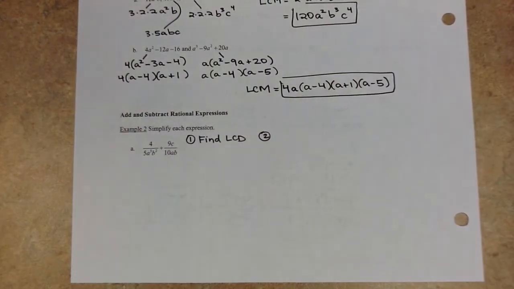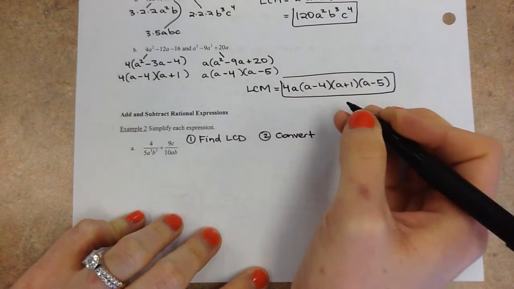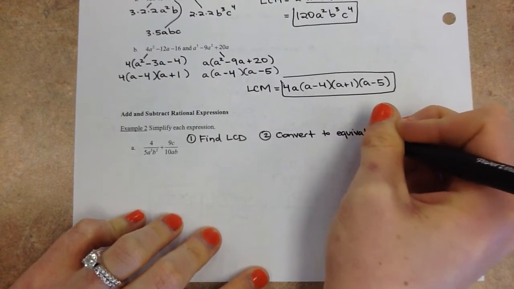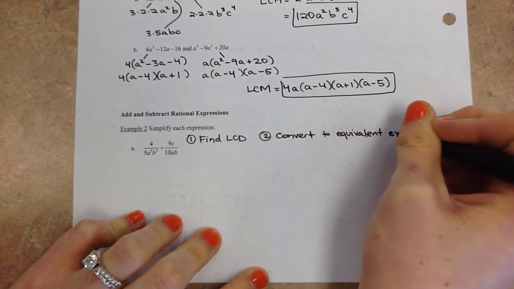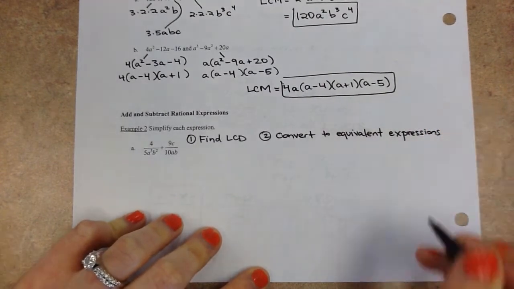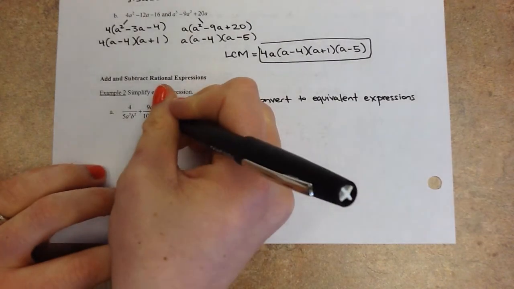Okay, once we do that, step 2 is we are going to convert each fraction to equivalent expressions. That's going to sound really weird. I'll explain it. So an equivalent expression is a fraction that's the same, like 1/2 or 2/4 or 3/6. Those are all equivalent expressions. We just need it to have the correct denominator. So we're going to convert it to equivalent expressions that have the denominator that we need, the common denominator.